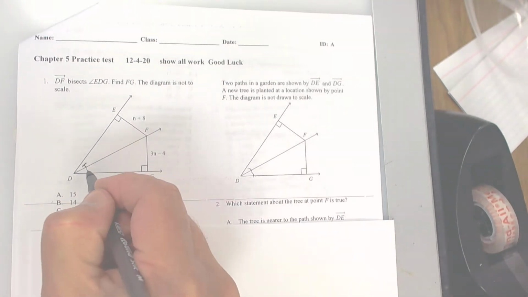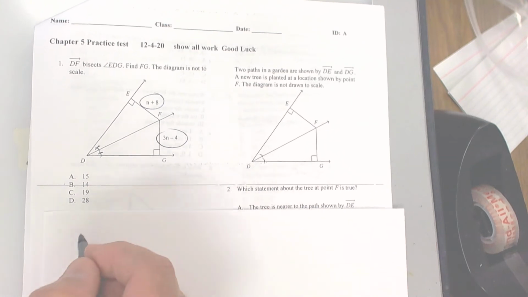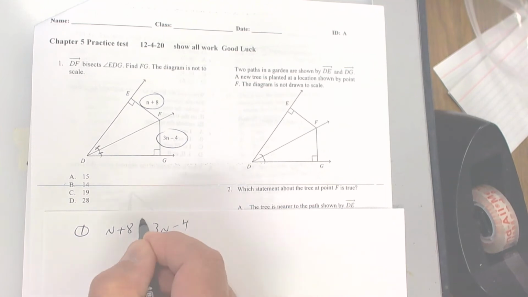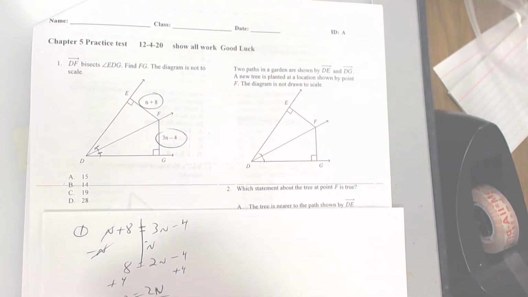This is an angle bisector. Therefore, this distance is equal to that distance. So number 1, you're going to say n plus 8 is equal to 3n minus 4, and then you got to work it out. Subtract n, because n is smaller. So you get 8 is equal to 2n minus 4. Now you're going to add 4, and you're going to get 12 is equal to 2n, and then you're going to divide by 2 and get n is equal to 6.